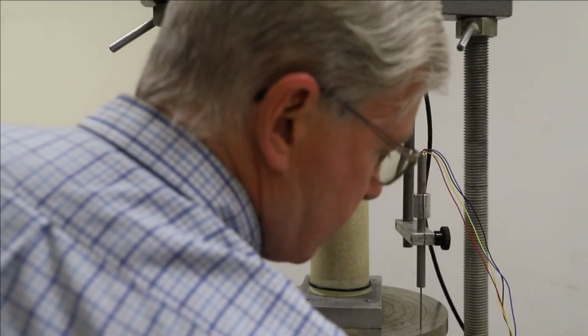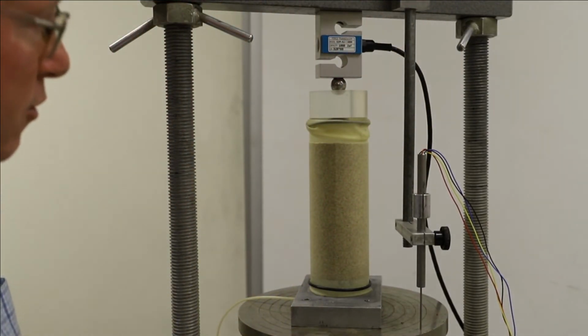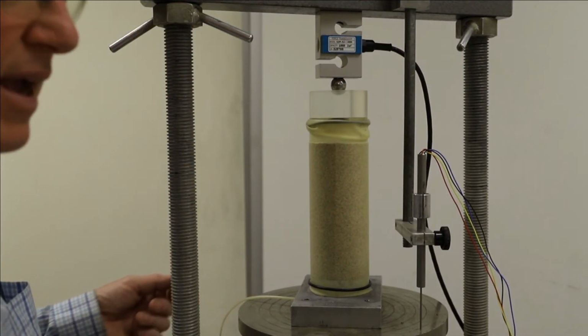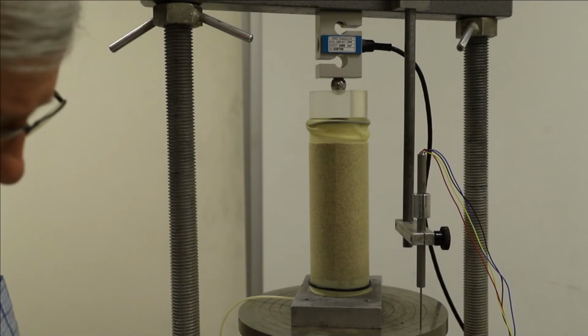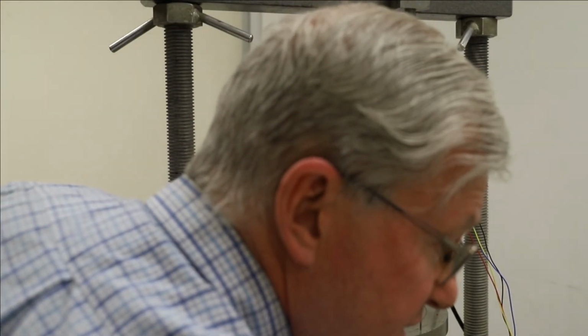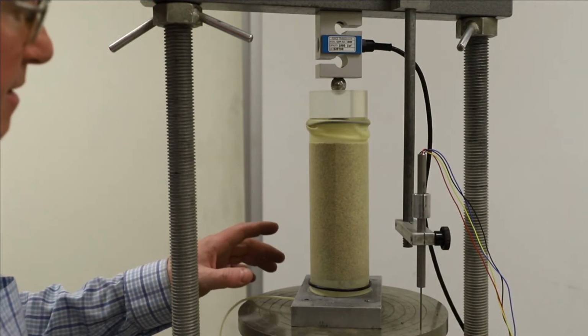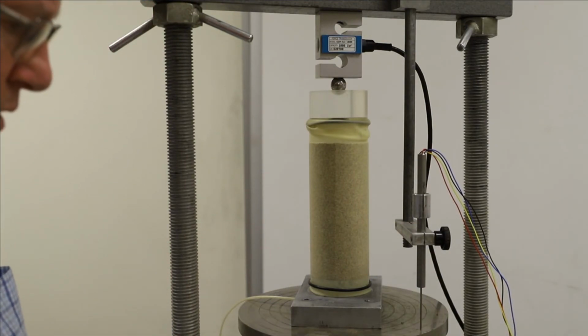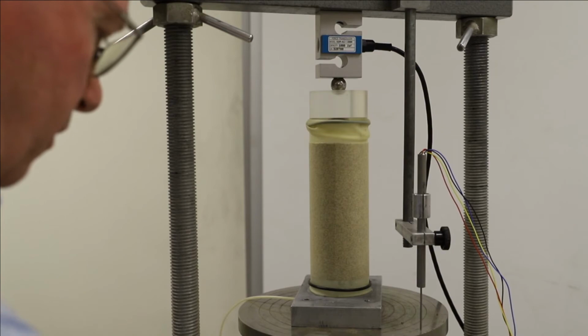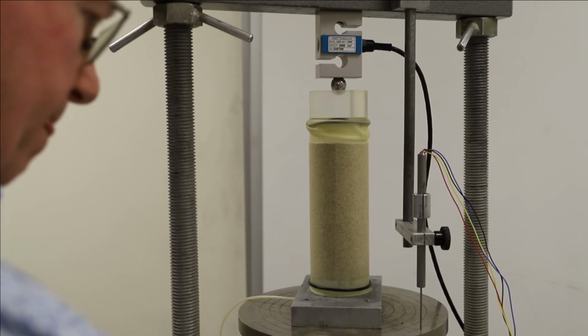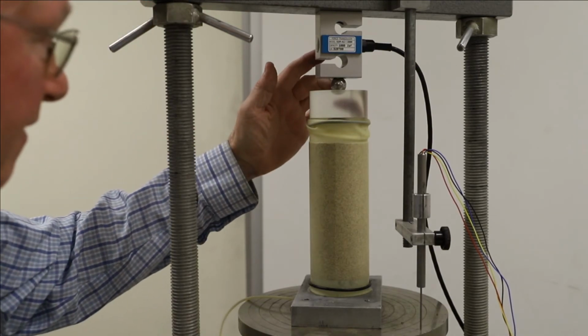So here we go. Turn this on. So the motor's running, but the table's not moving yet. So make sure we start the acquisition. And we'll start the table. All right, there we go.